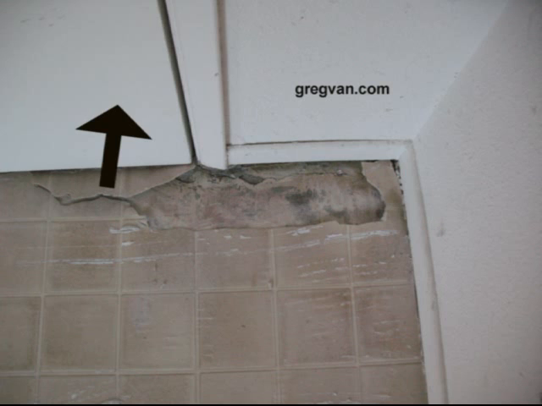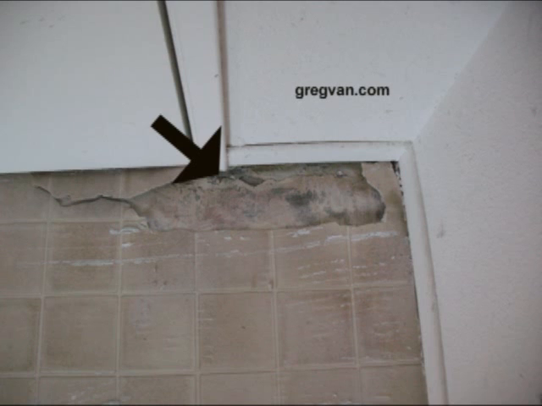Now this arrow is pointing to a door that takes us to the garage. Now the garage shouldn't have any moisture in it, so where could this water be coming from? Well, the water is actually coming from the crack. You can see a small crack there, and this was actually a room addition.